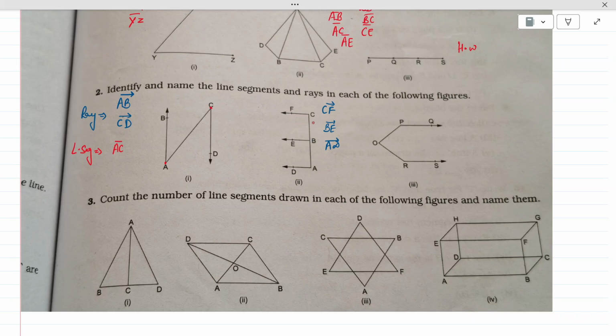Line segments are CB, because C and B are fixed. The end points are fixed. It is not a ray, they don't have any arrow in any of the directions. So CB and BA are the line segments and CF, BE and AD are the rays in this figure. Okay, now coming here, this is very easy, still I'm taking it.